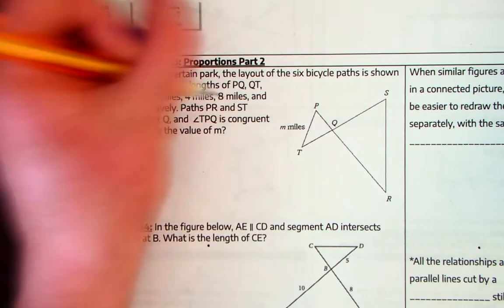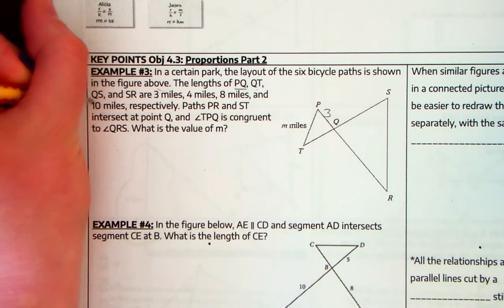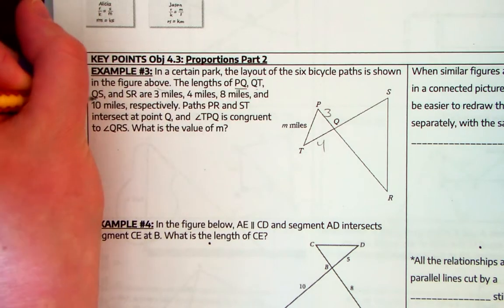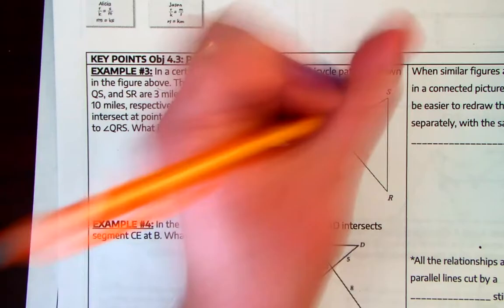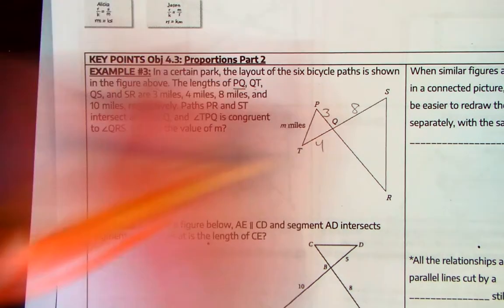So I'm going to label my diagram. PQ is 3. QT is 4. QS is 8. And then SR is 10.